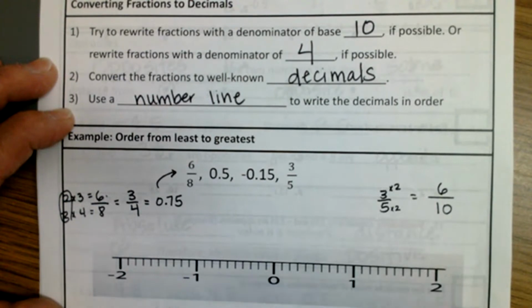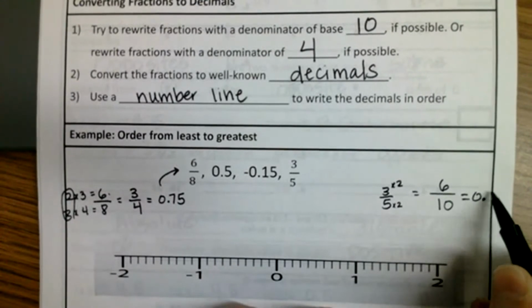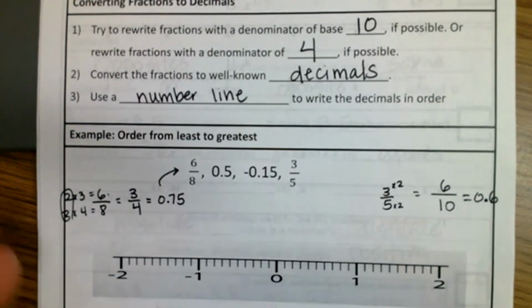Now that we have a denominator of 10, we can convert that to a decimal. Remember, 0.6, the place after the decimal is the tenths place. So I can put 6 in the tenths place and get 6/10. So now I have my numbers all in decimals.